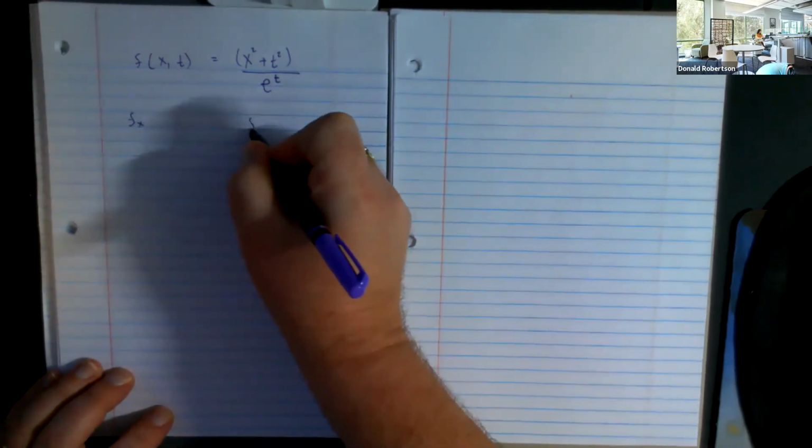And let's change notation so we don't get too caught up with one particular notation. When you see me writing this, isn't this just find the partial derivative of f with respect to x? And this one is do it with respect to t. Okay, just in case you see that notation.